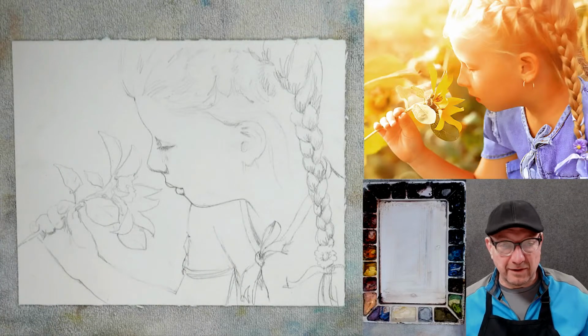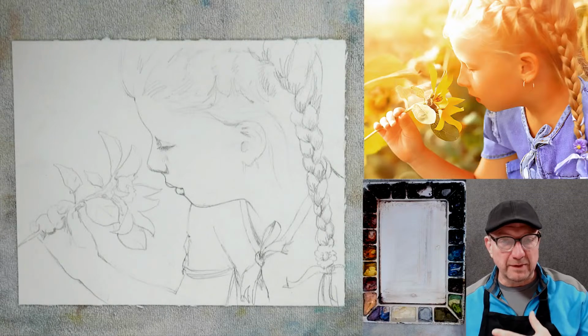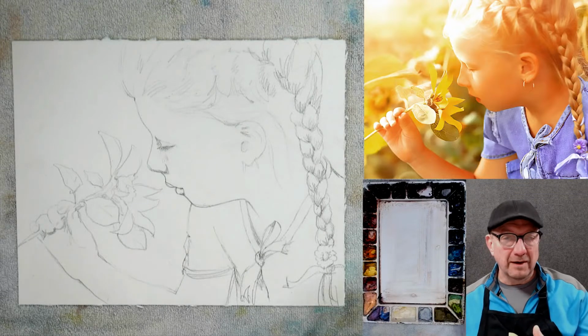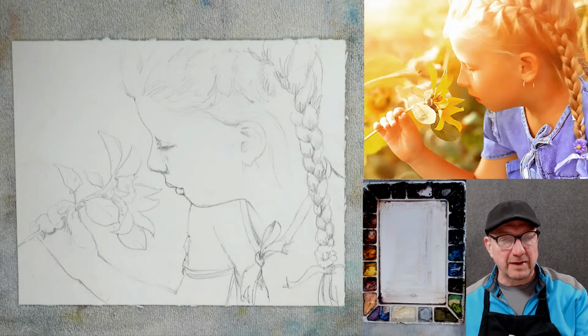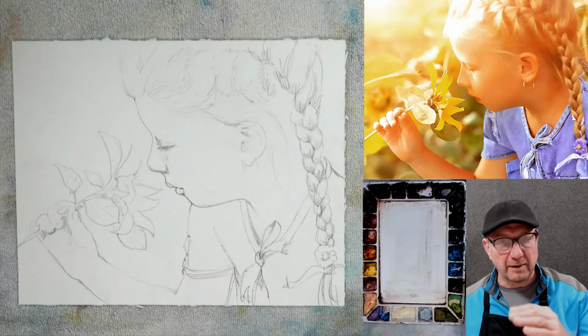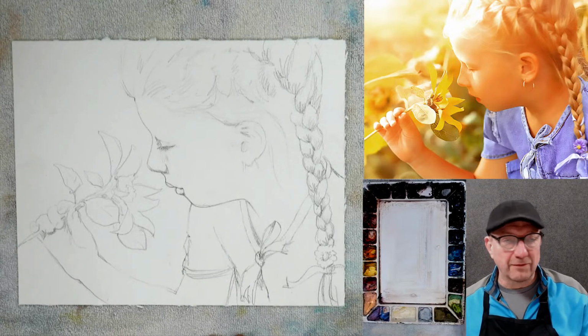Like this, her top that she's wearing, the purple, that's almost too contrasty. That could be the secondary interest, but not really. Maybe this loop right here could be, but I'm going to keep this soft down there too. I'm going to try to keep the bottom of her shirt soft. And so let's go from there.